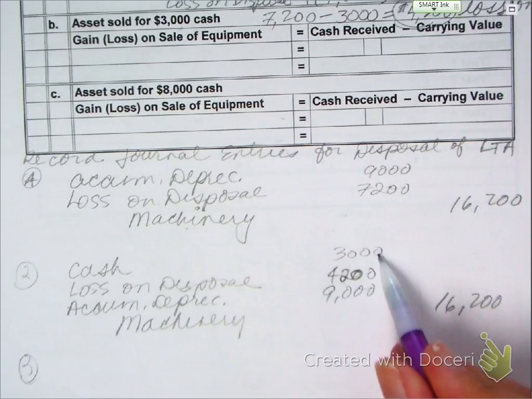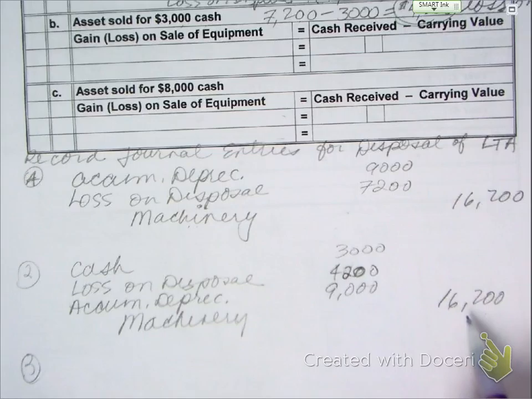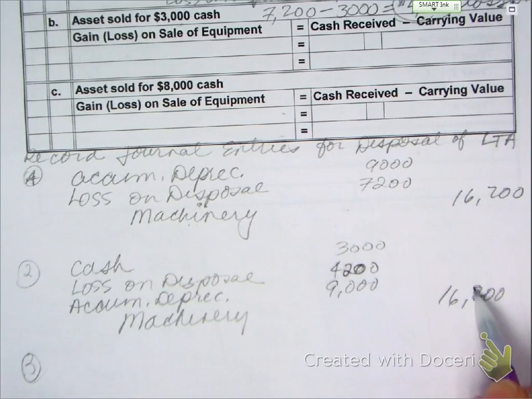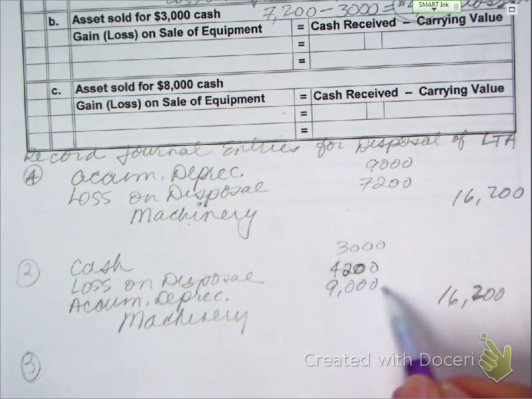So we know that always our debits have to equal our credits, and we know that the problem tells us that our machinery costs $16,200. So we need to make sure that our debits add up to that.